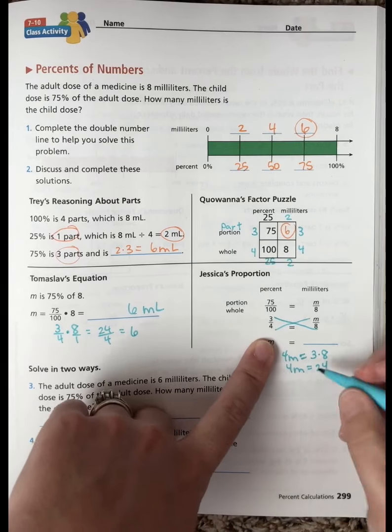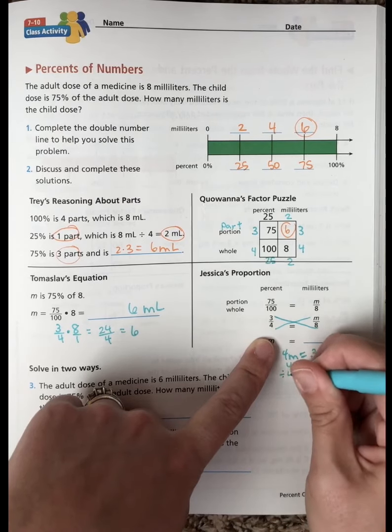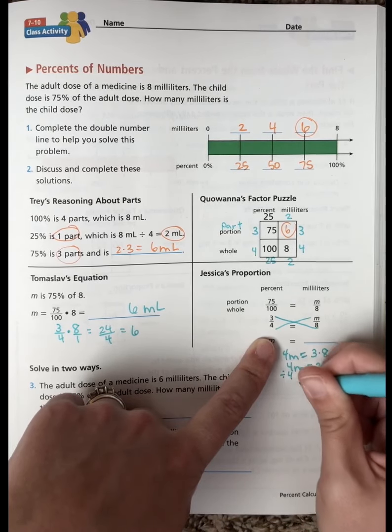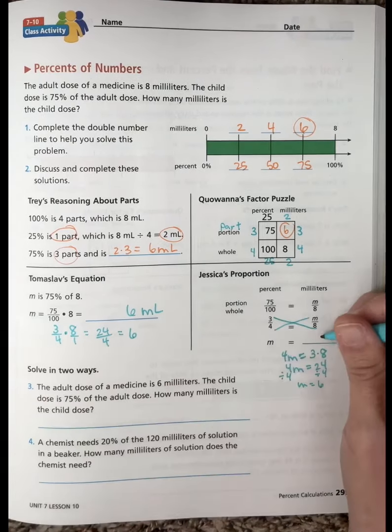How do we solve for m? M needs to be all by itself. Right now it's multiplied by 4. So if we do the inverse operation and we divide by 4, we'll get m equals 6. So 6 milliliters.